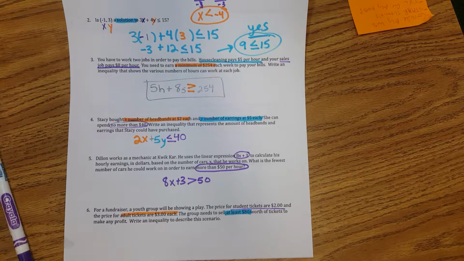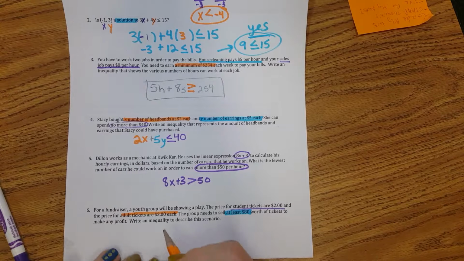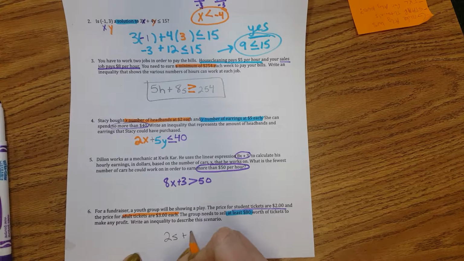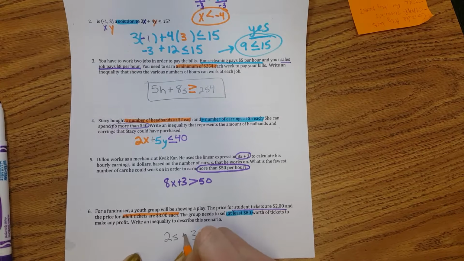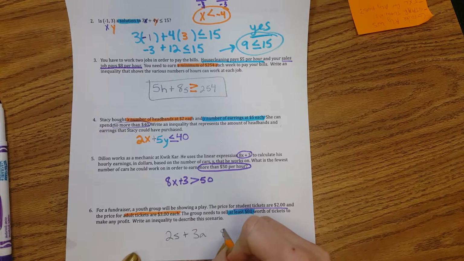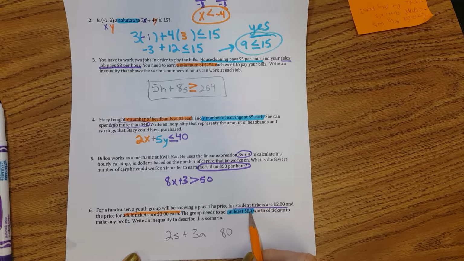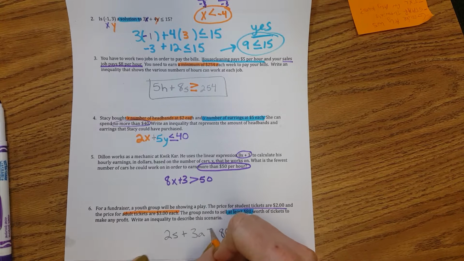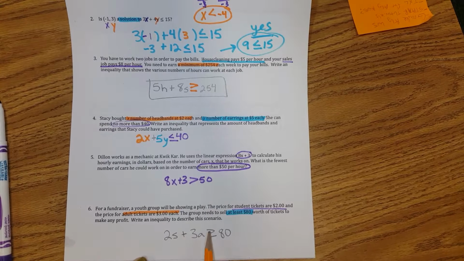So once again, I'm going to do $2 times the student tickets. I'll use S for that. And $3 for each adult ticket. I'll use an A for the number of adult tickets. And then I know I would be okay with making $80. And if I want to make at least 80, that means I could make more than 80 or equal to 80, but not less than 80. I would be unhappy if we got less than 80, so I need to put a greater than sign there.